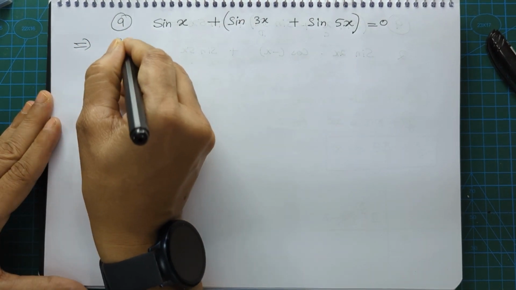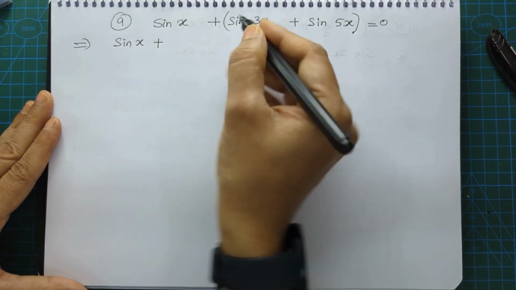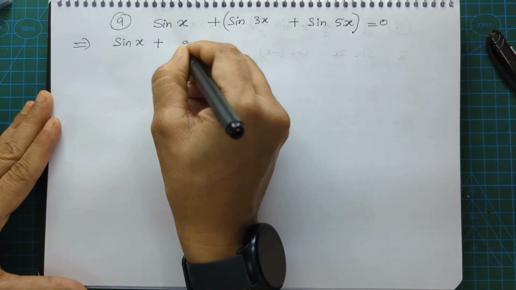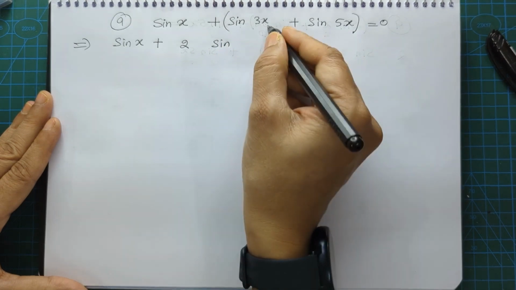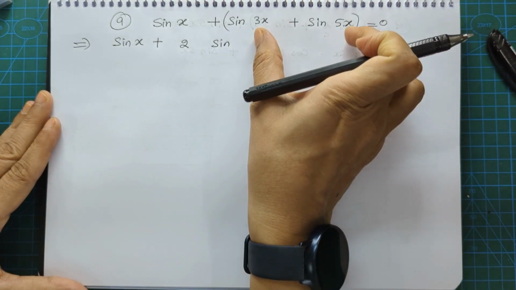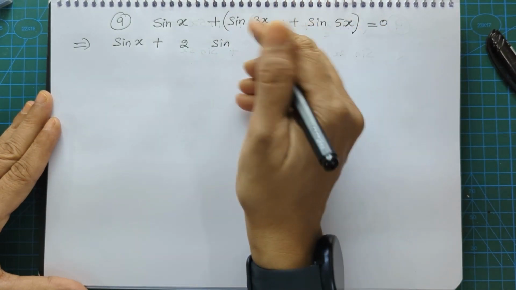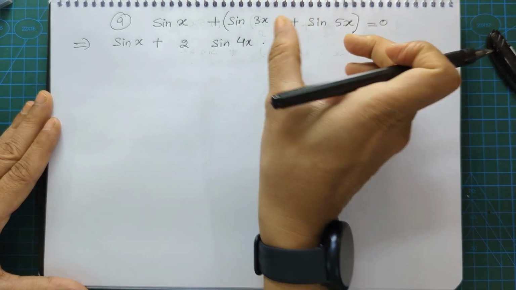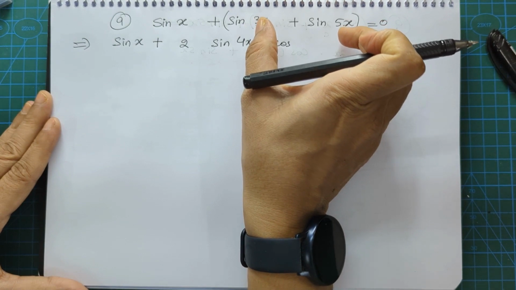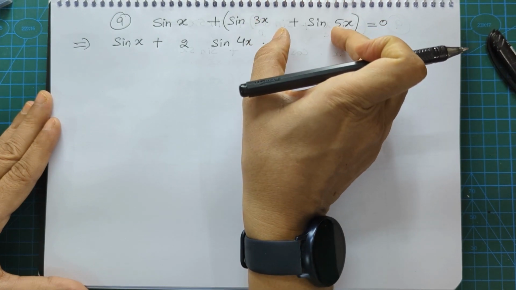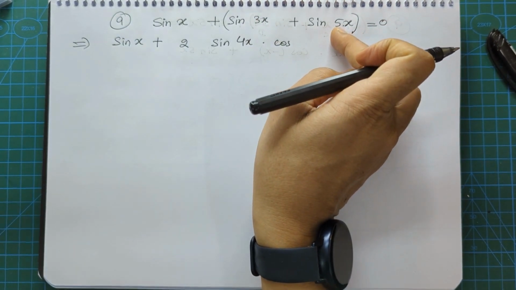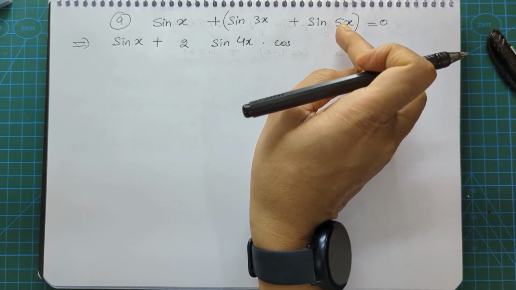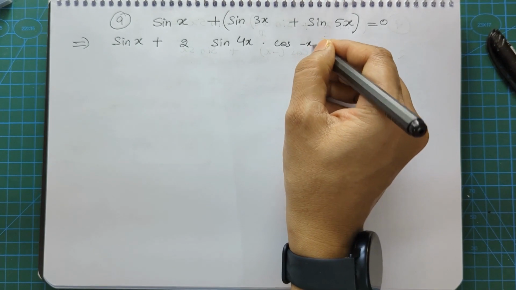This appears to be sin x plus sin c plus sin d. Sin c plus sin d is 2 sin of (c plus d) by 2, so 8x by 2 is 4x, times cos of (c minus d) by 2, meaning 3x minus 5x, that is minus 2x by 2, meaning a negative x.